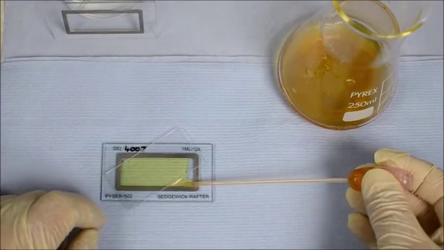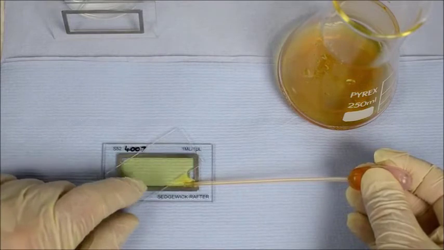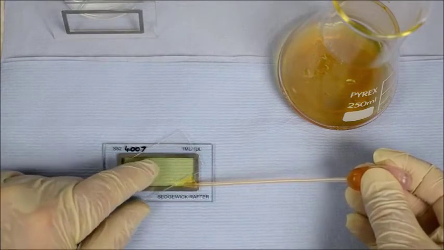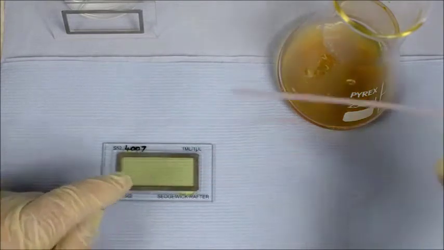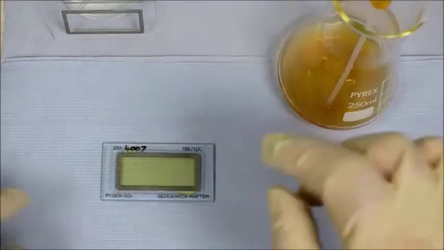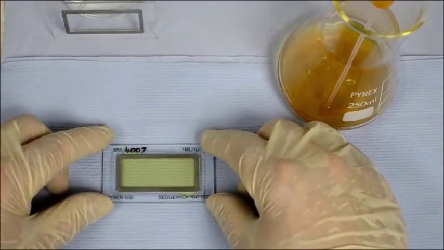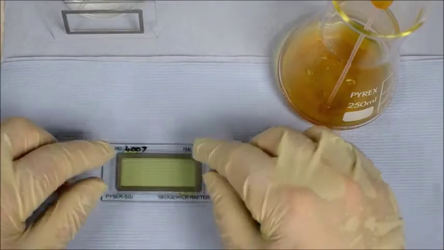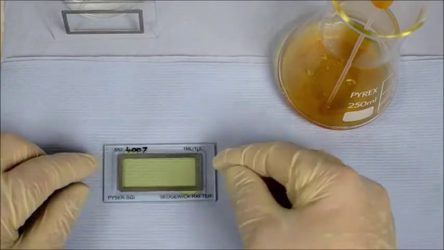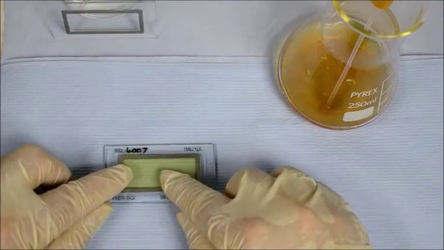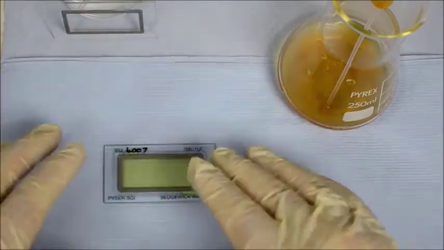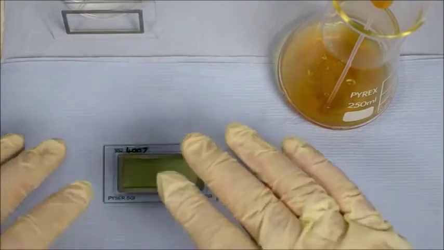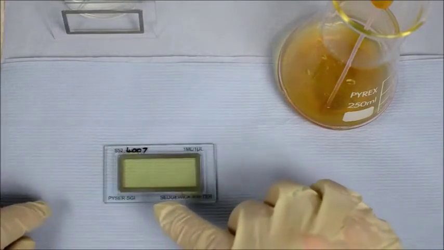Like this, and then turn it, and there we have it. Okay, so that's now full. Now you must be careful you don't overfill, because you don't want the cover slip to float free. In fact, you like surface tension to hold it close down onto the cell wall itself.